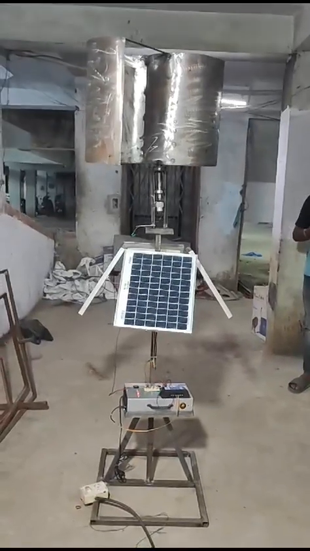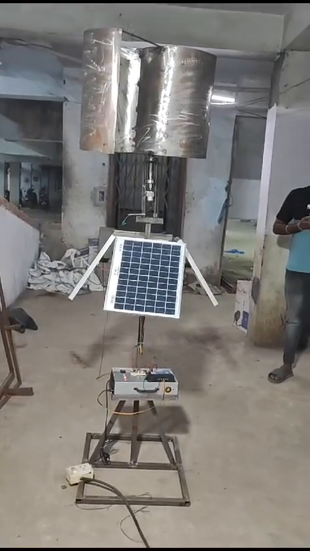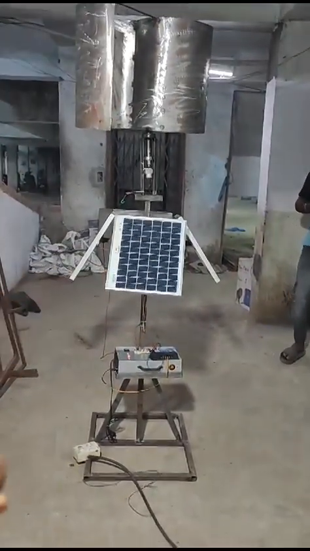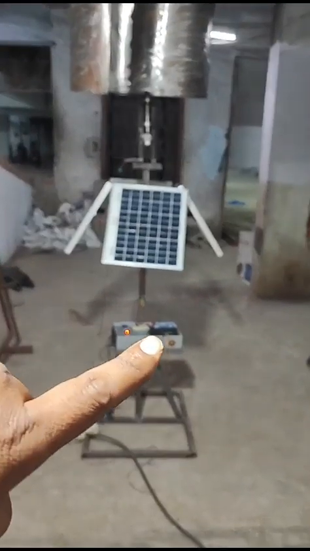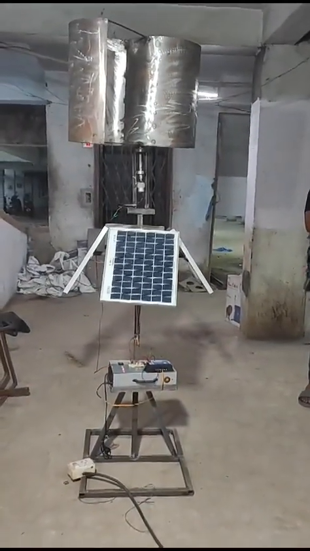So here we are going to demonstrate a hybrid power generation system. The main components of our project are the wind turbine and the solar panels. Here you can see an inverter circuit board, and there is a charge controller out there. With the help of all these components, we are going to generate the voltage.